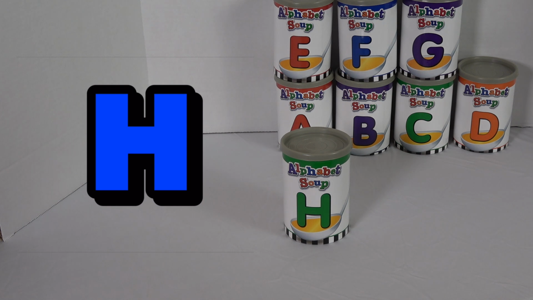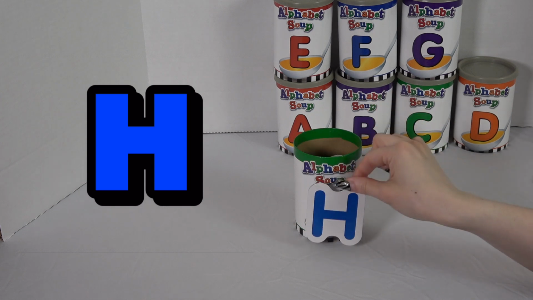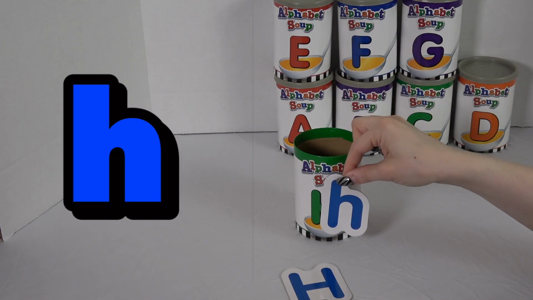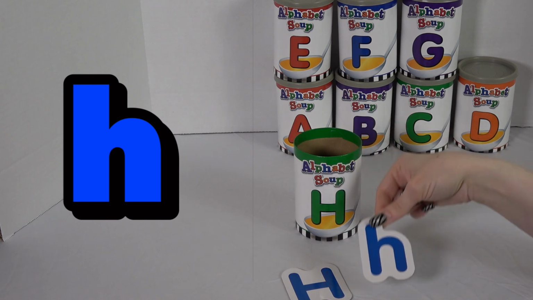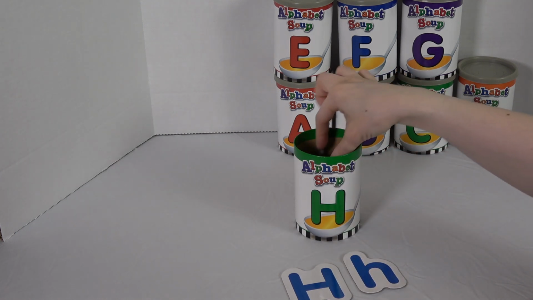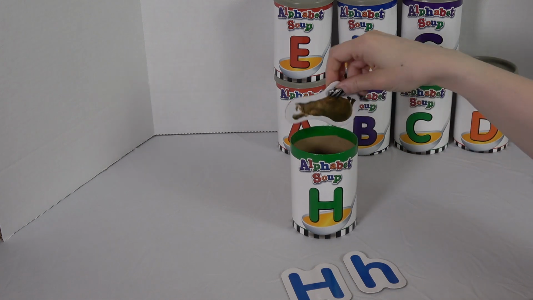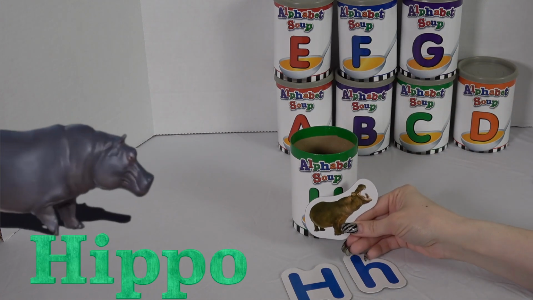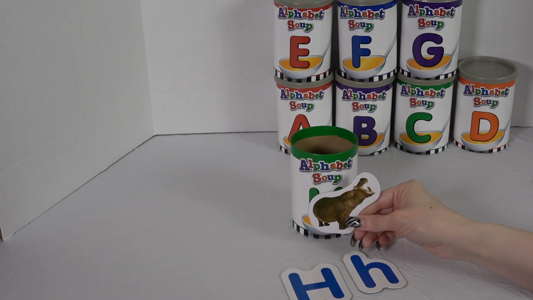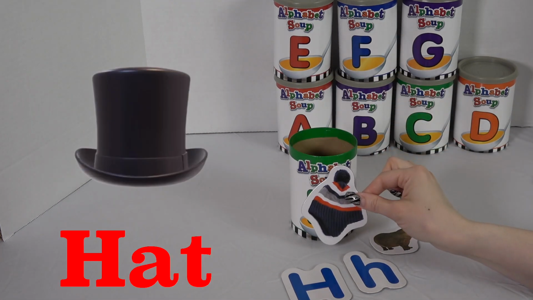Let's open our soup can and see what words begin with the letter H. Uppercase H, lowercase h. Kids, don't forget to repeat after me. Hippo. Hippo begins with the letter H. Hat.